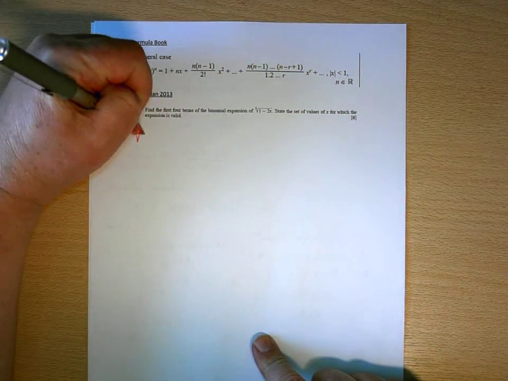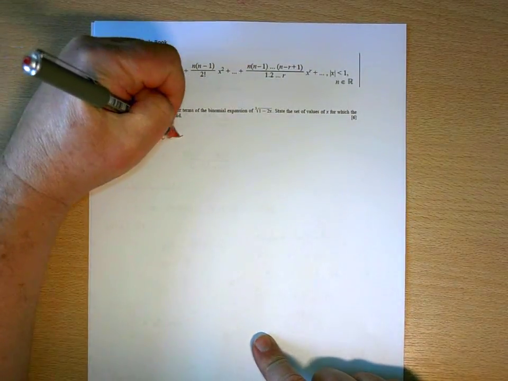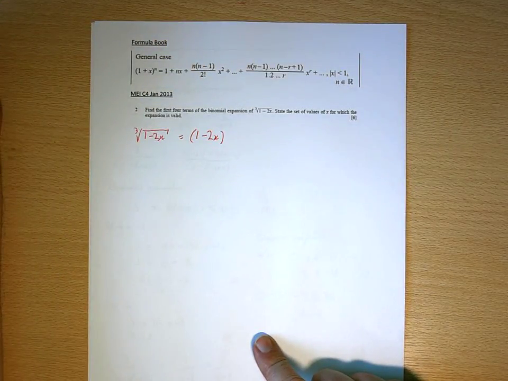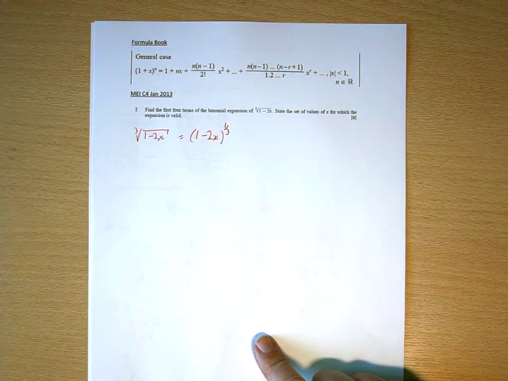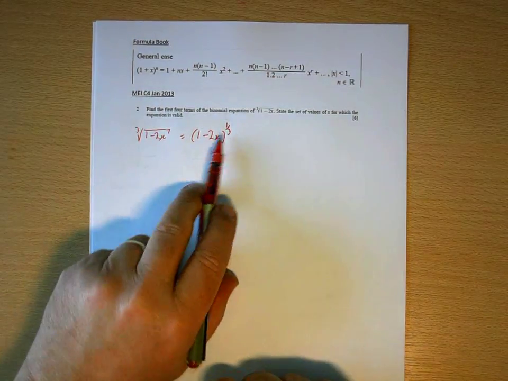So the first thing we need to do is to write that in index form. And again, we're talking about A2 year 13 A-level maths here, so I would imagine you're comfortable recognizing that you would write a cube root as to the power of a third.